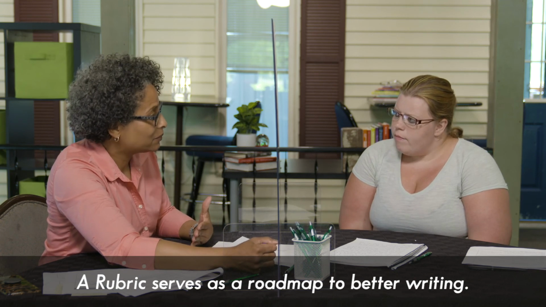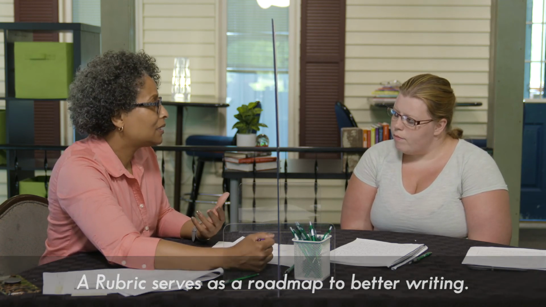And depending on the type of writing that you're doing, you can use a different type of rubric. This one is basic, but the more you use it, the better you'll get. And then you can find other rubrics that will help you to do more details and get deeper into your writing. Okay. Does that sound good to you?